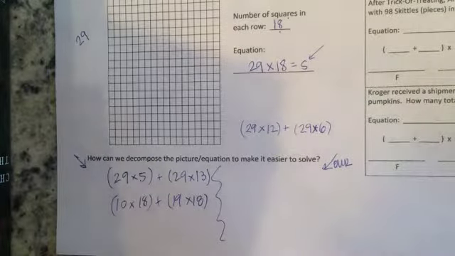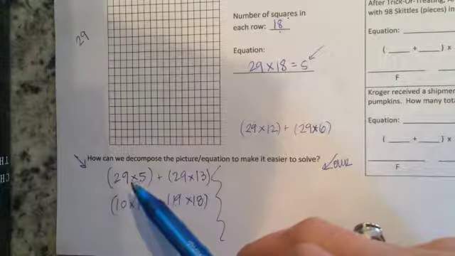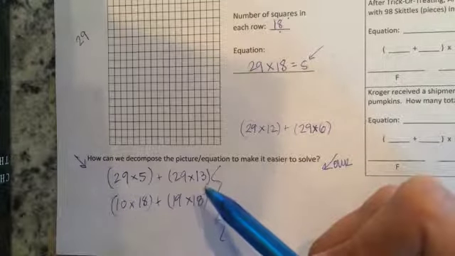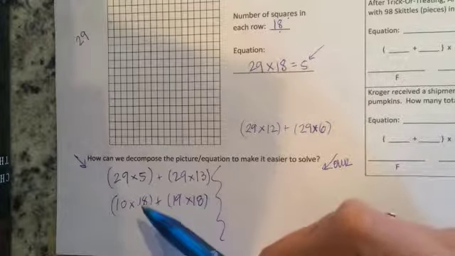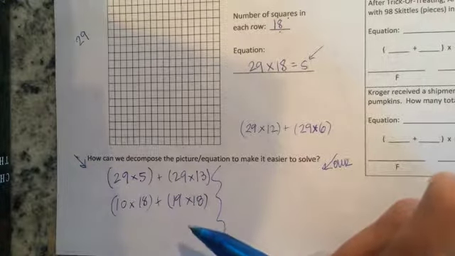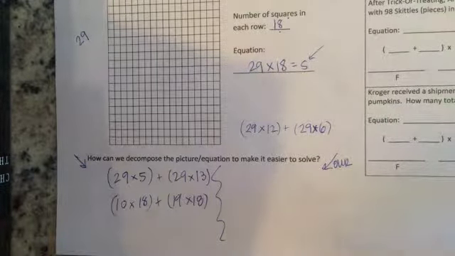Okay, so now what I want us to think about is, would any of these problems be easy to solve? Okay, 29 times 5, not the easiest to do in my head. 29 times 13, nope. 10 times 18, hey, I could figure that one out pretty easily, but I have no earthly idea what 19 times 18 is. That's not going to make it easy to solve at all. Okay, so we've got to think about another way to make it even easier to solve.